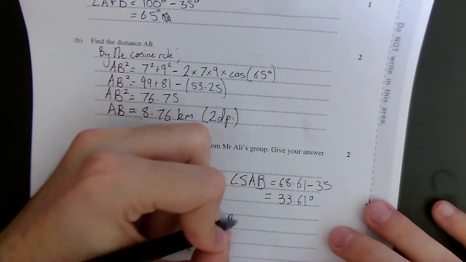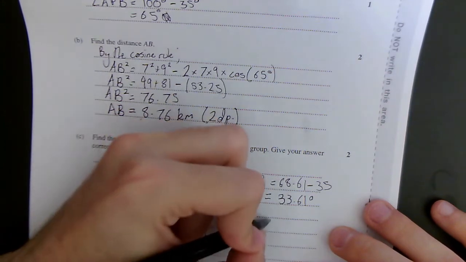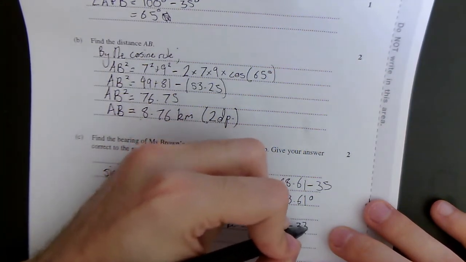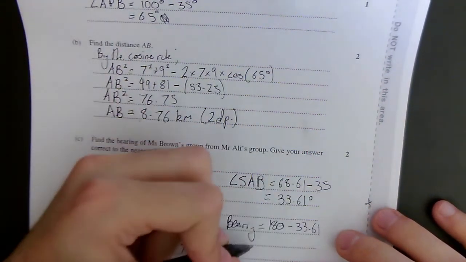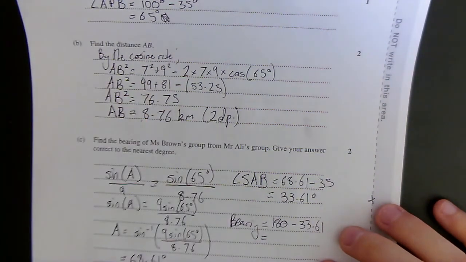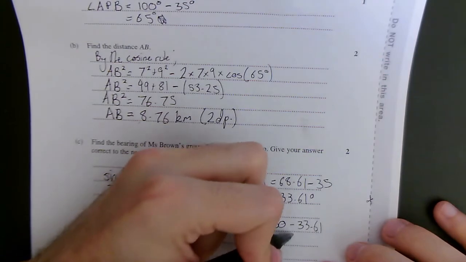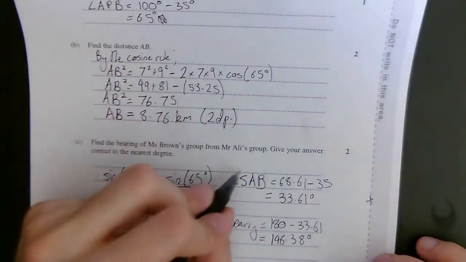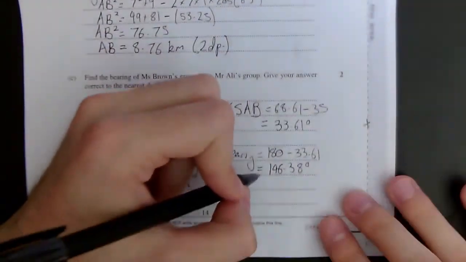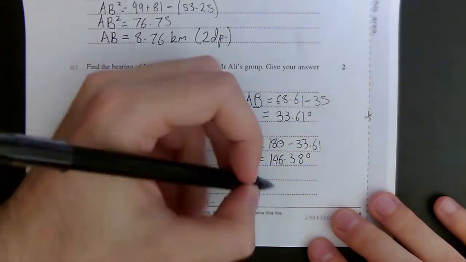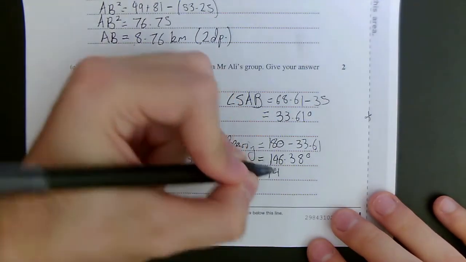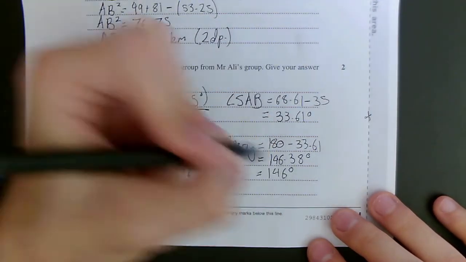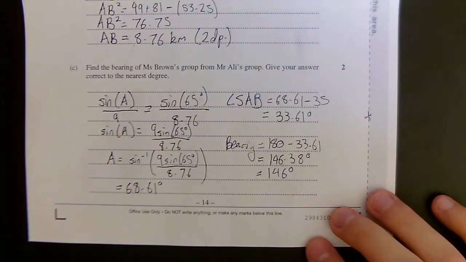So I say bearing equals 180 minus 33.61, which is 146.38 degrees. And now to the nearest degree, okay, because I need this answer to the nearest degree, that's going to be 146 degrees, and that's my bearing.